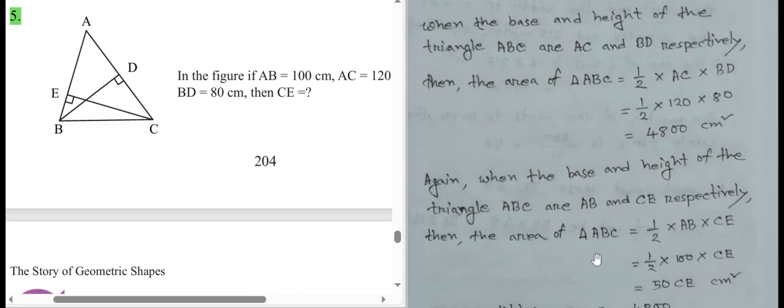So as we change the base and height of the triangle ABC, then the value of area of triangle ABC will also change. So after calculating it, we find the area of the triangle ABC is 50 CE square centimeter.